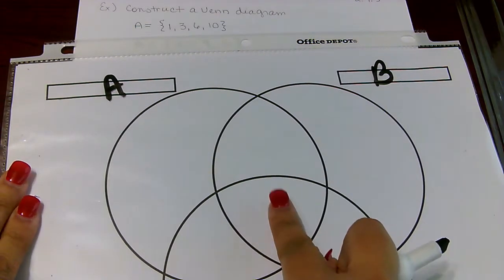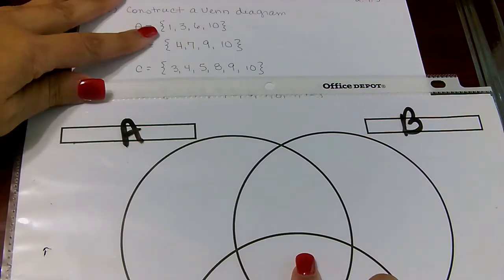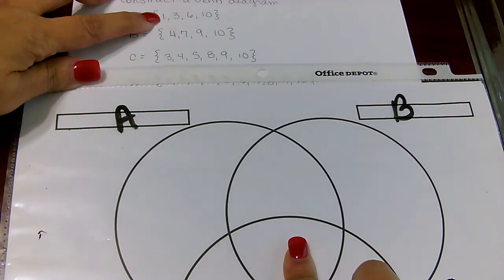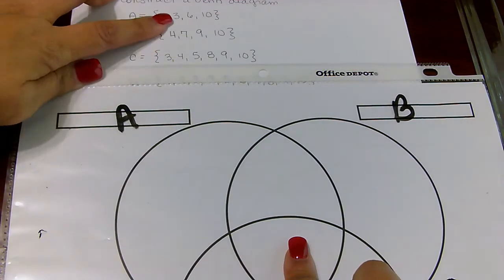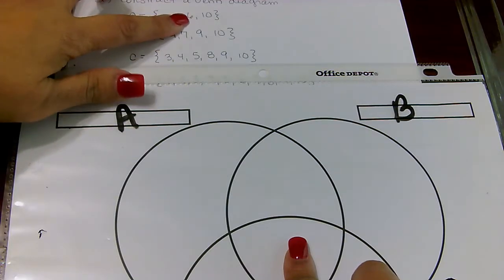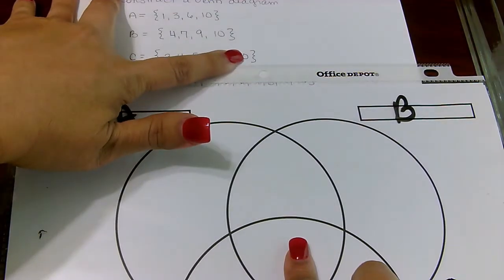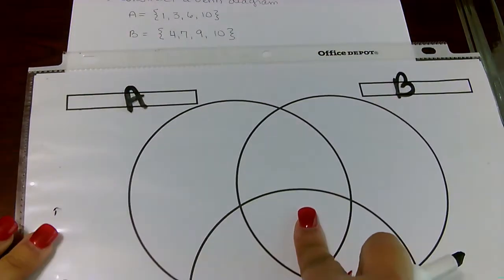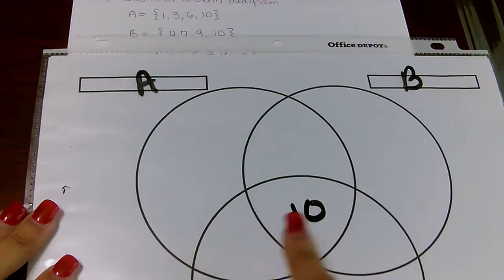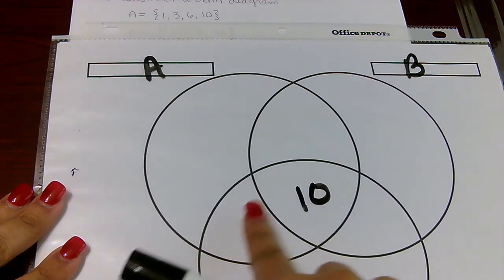We always start with the one where all 3 are in common. So when I'm looking over here, I'm looking for what is in common for all 3. It's not the 1, it's not a 3, it's not 4, it's not 6, it is 10. So 10 is in all 3. That's going to go right here in the center. Always do those first. Then you can choose on which of the other intersecting parts you want to do.